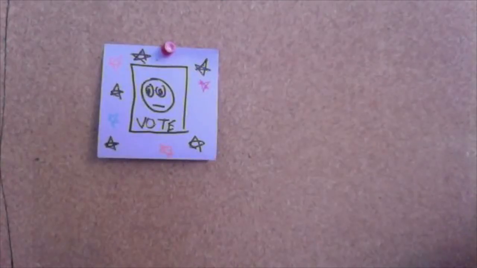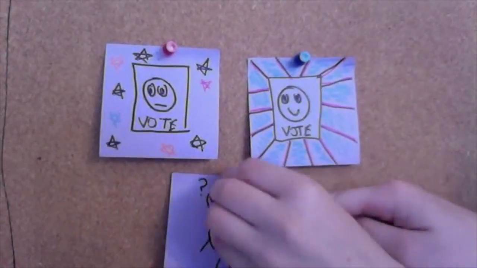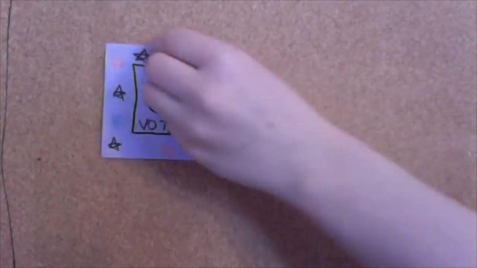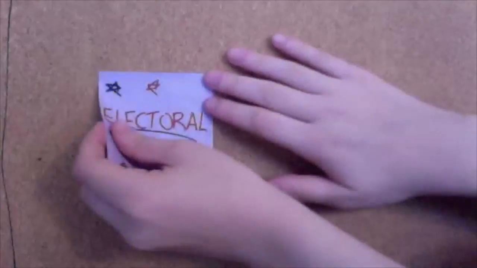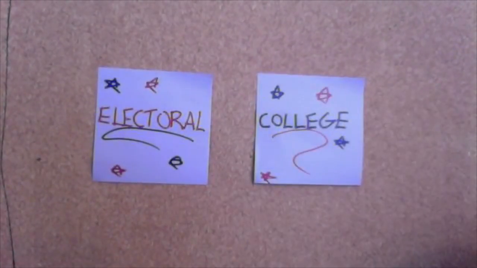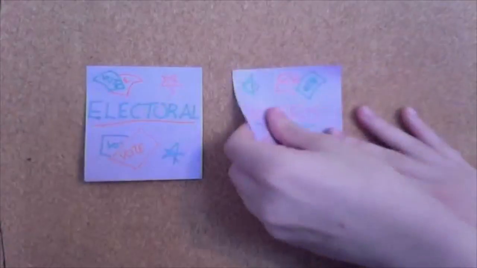The presidential election process is more complicated than we think. The public is not just voting for the president directly, but we're using a process called the Electoral College to indirectly vote for the president. First, we need to understand the concept of electoral votes.